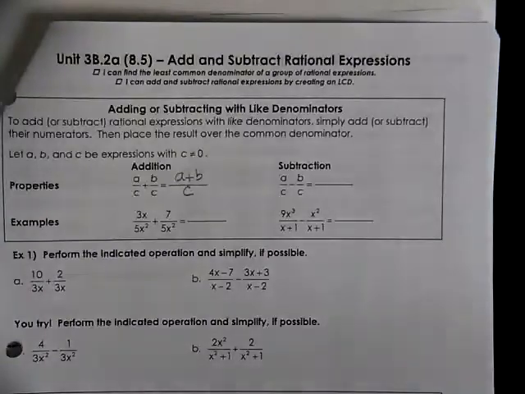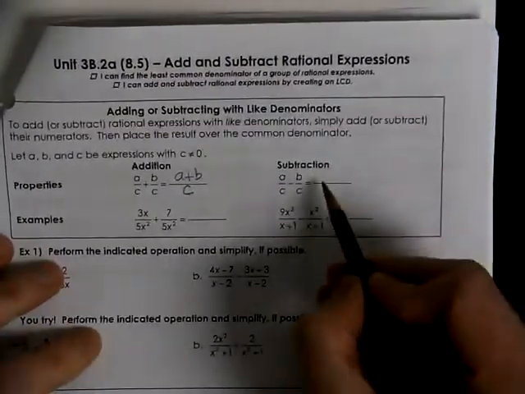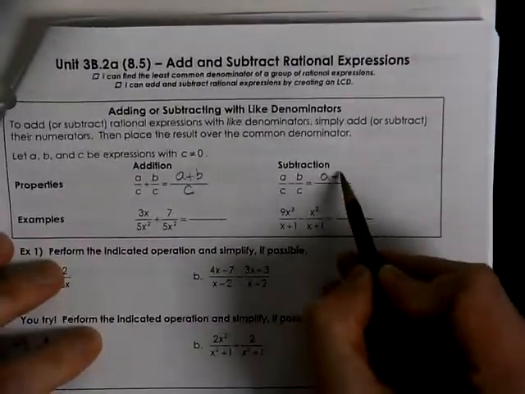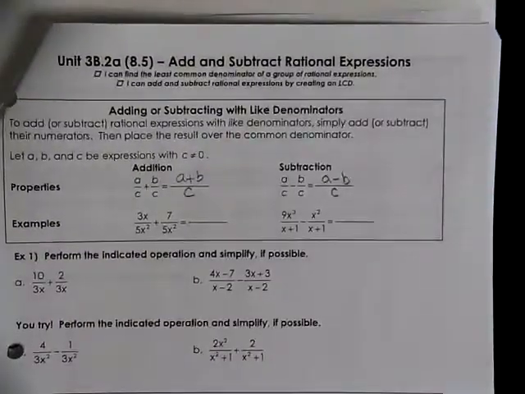You just move the common denominator along. Same thing for subtraction. Whatever your a value stands for minus whatever your b value stands for over your common denominator of c.